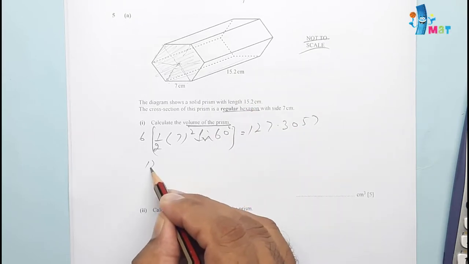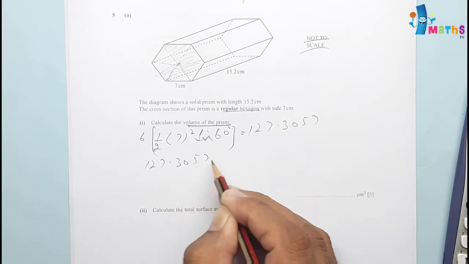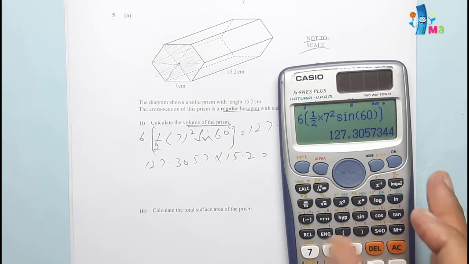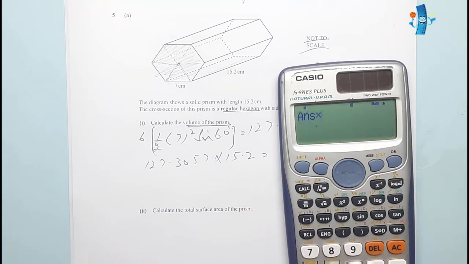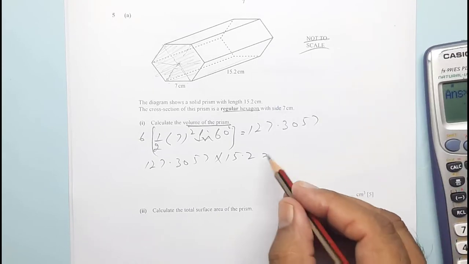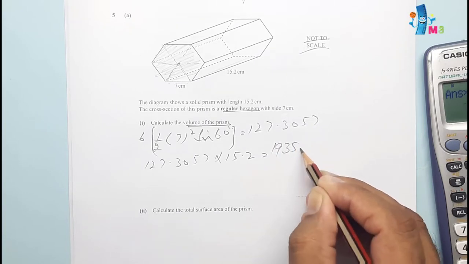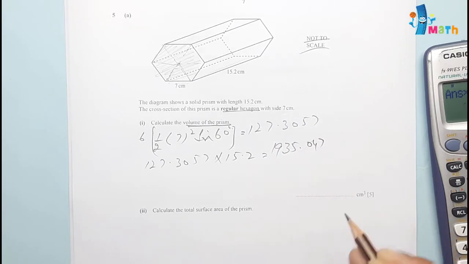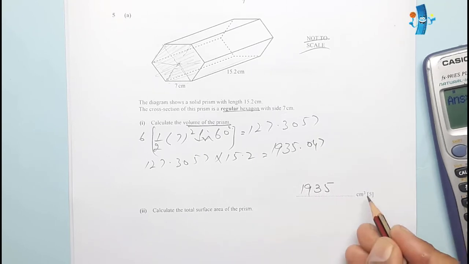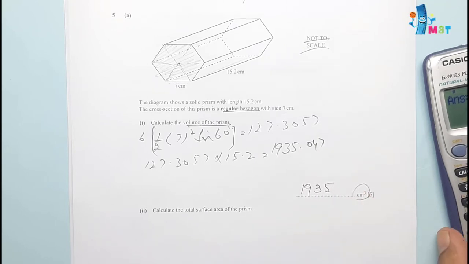So 127.3057 multiplied by 15.2, this is the whole calculator number I am utilizing. This will be equal to 1935.047. So we can write 1935 centimeter cube, which is already written.